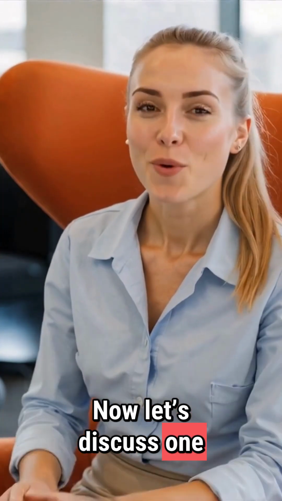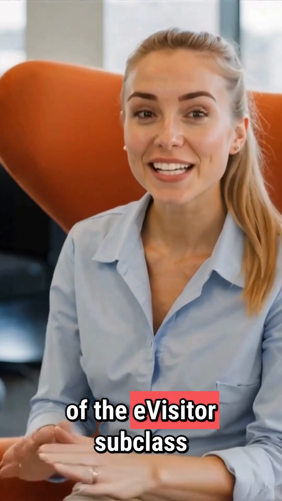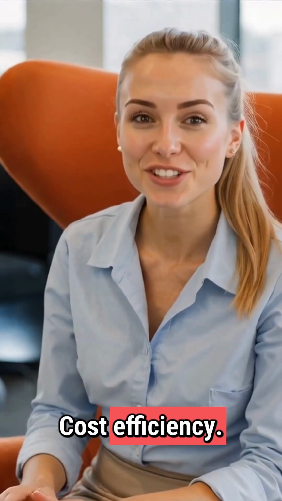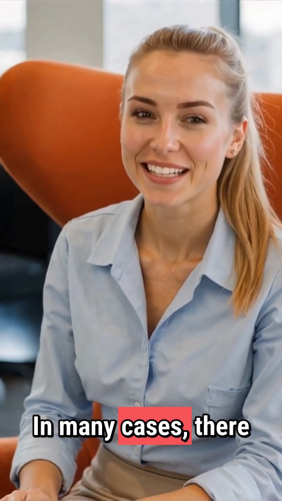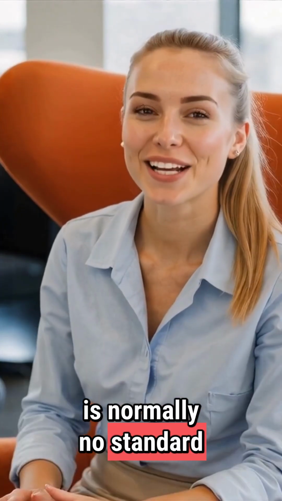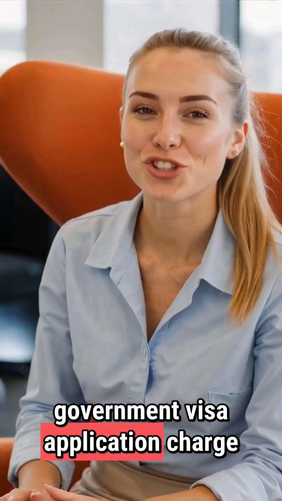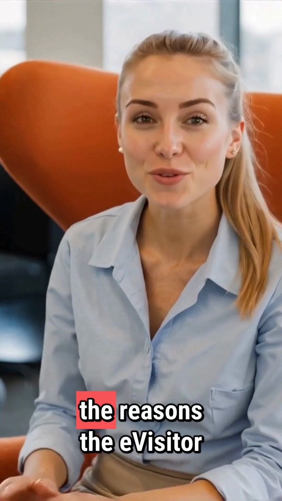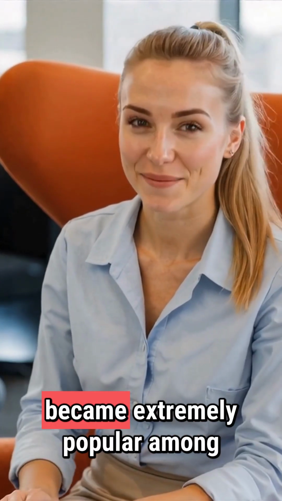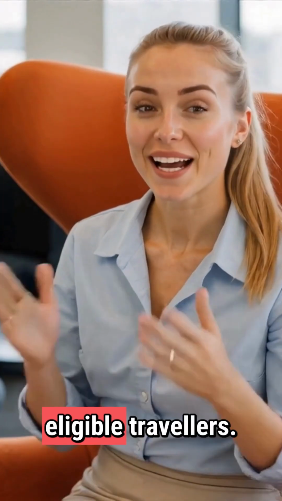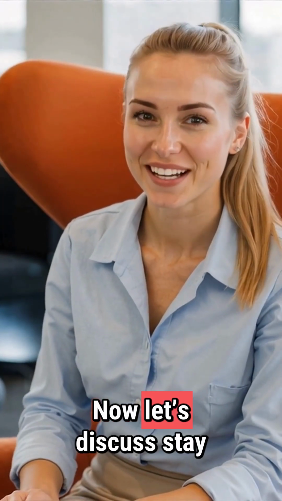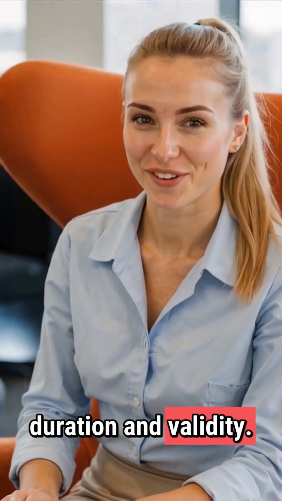Now let's discuss one of the biggest advantages of the eVisitor Subclass 651: cost efficiency. In many cases, there is normally no standard government visa application charge attached to the visa itself. This is one of the reasons the eVisitor became extremely popular among eligible travelers. Now let's discuss stay duration and validity.